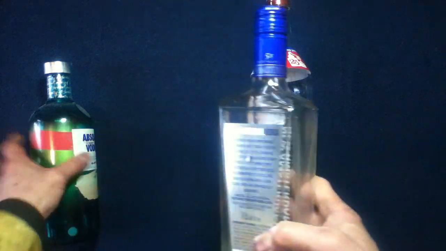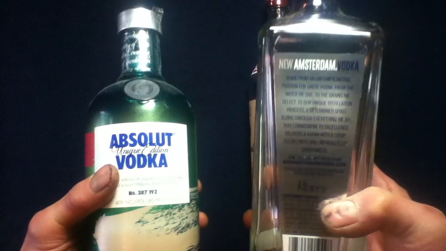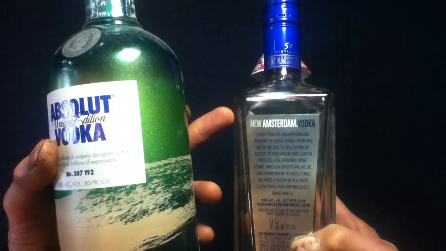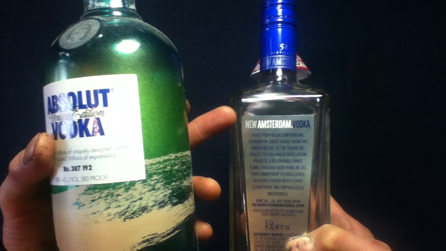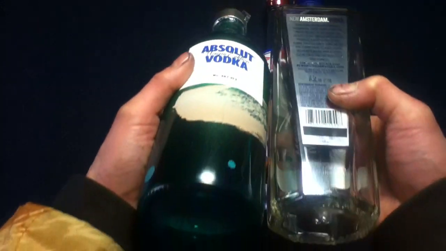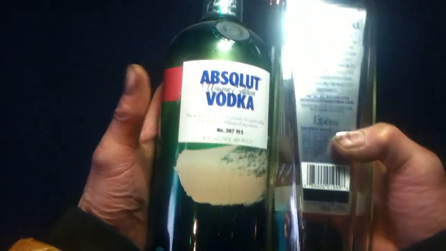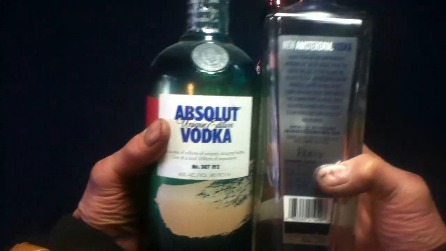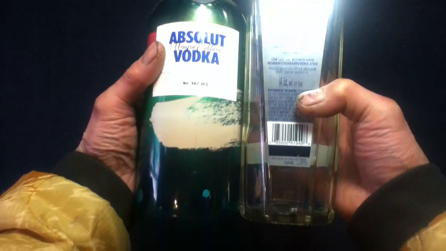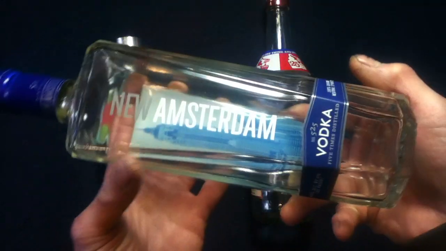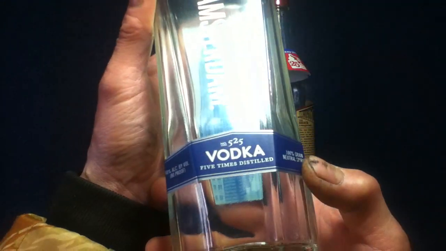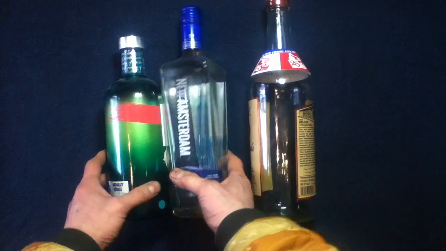But end result is that even though this bottle was so much taller, and the liquid level to reach 750 milliliters would be much higher than this one, because of the larger diameter, of course, you can have a shorter bottle and hold more product inside. And this one being a New Amsterdam bottle, 5 times distilled.